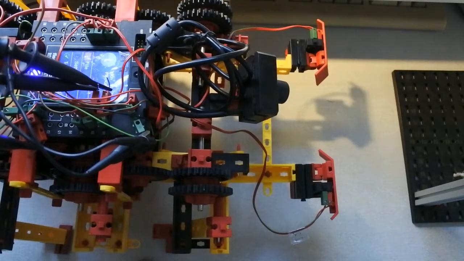So I'm starting the program. And it comes back with an error, which is quite unusual. Well, not that unusual, but in this case it is. So let me on the fly fix it, hopefully.